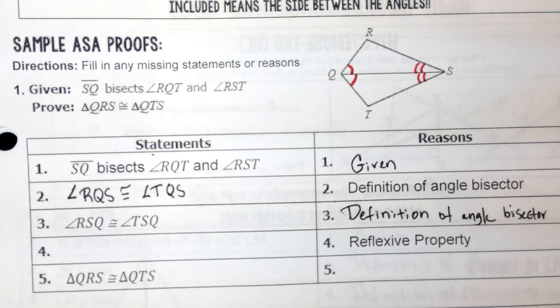Mike, what do you think? SQ is congruent to what? SQ. Thank you.